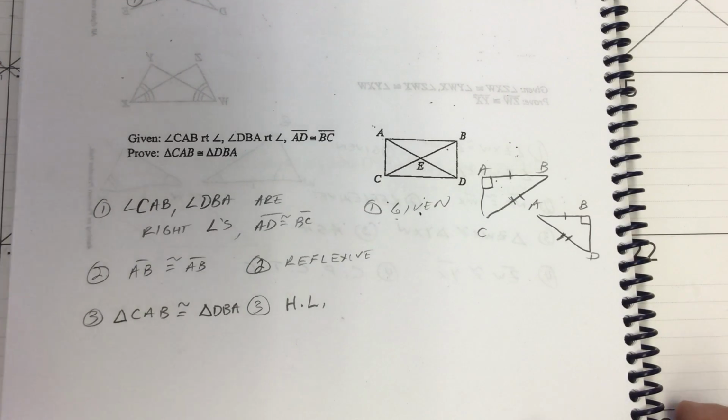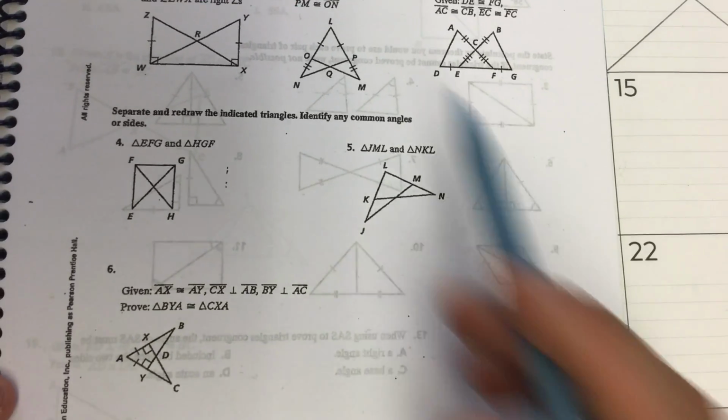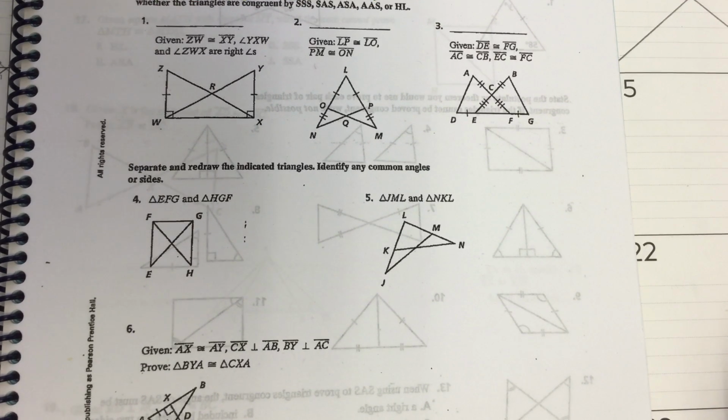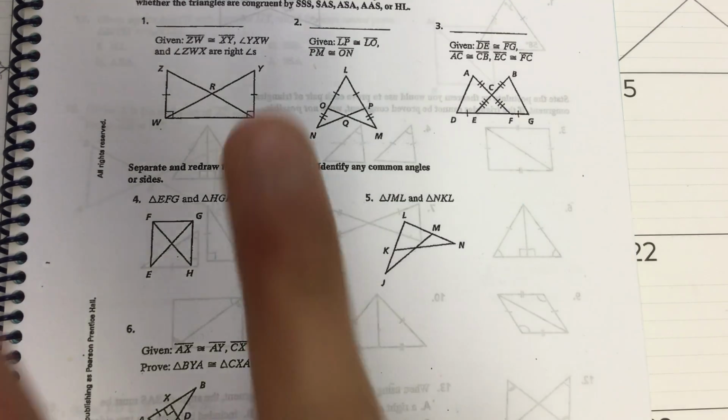We are going to do, quick flip, all 6 problems on our homework, but you got this. When it says separate and redraw, that's all we've been doing, redrawing. All right? Peace.